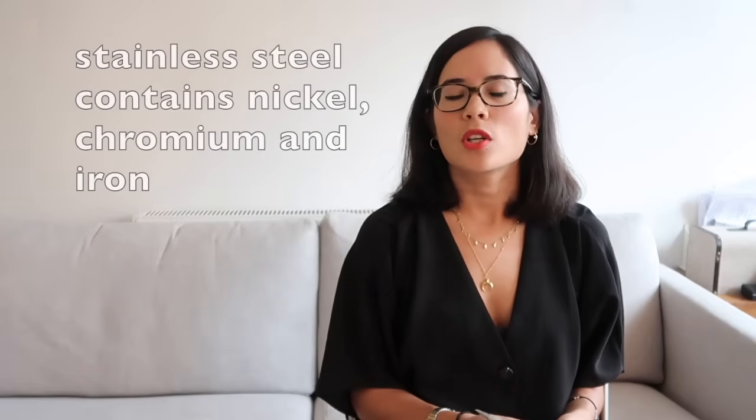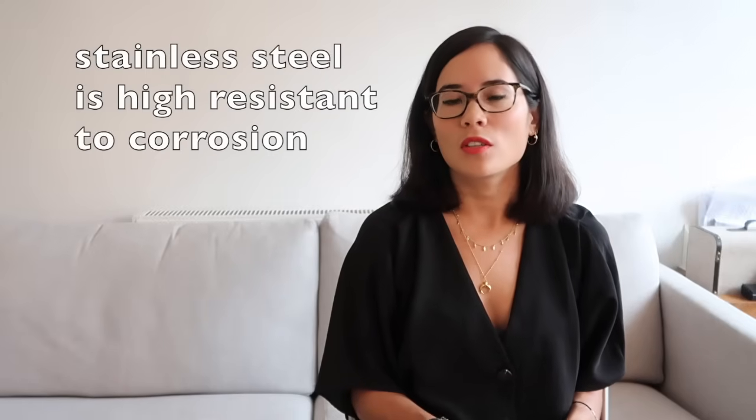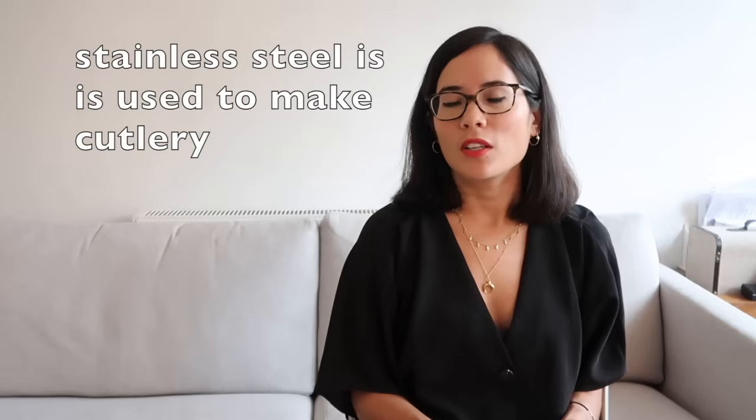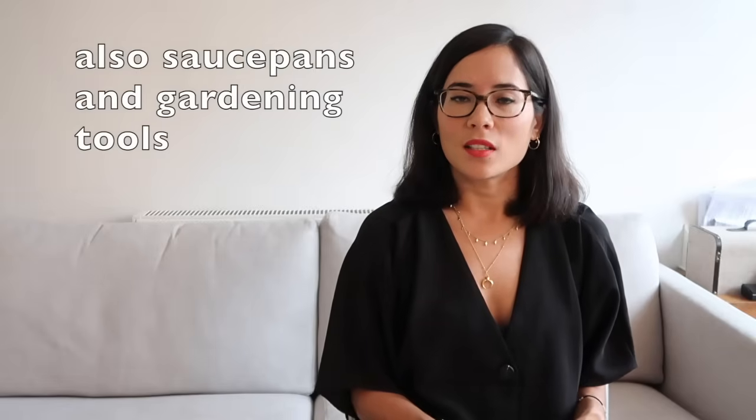And lastly, stainless steel. This is an alloy containing also chromium, nickel, and obviously iron. This is highly resistant to corrosion or rusting, which means it makes great cutlery. So a lot of your cutlery, your knives and forks and spoons will be made out of stainless steel, and you'll probably see it written on there. It's also used to make saucepans and gardening tools.